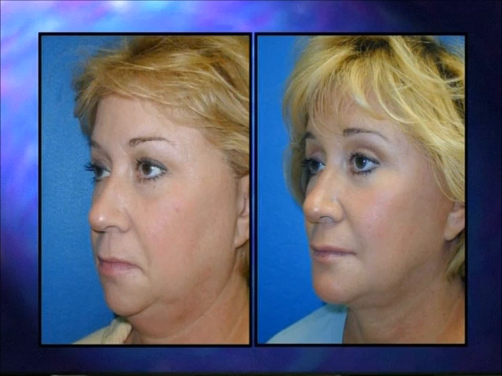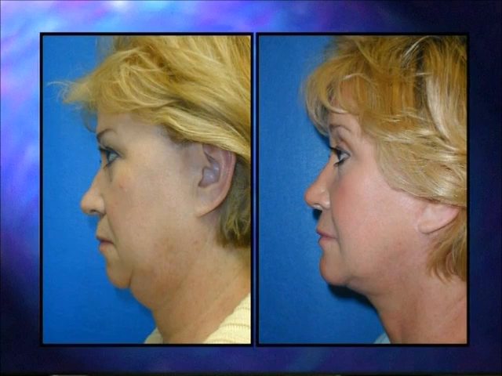A patient who demonstrates excessive fat deposits of the neck, a retruded chin, some jowling, as well as some wrinkling of the lower eyelids and crow's feet, and excess skin and fat of the upper eyelids. She underwent upper lid blepharoplasty with laser resurfacing alone for her lower lids and crow's feet, and neck liposuction, face and neck lift, and chin augmentation. And again, doing a composite approach, treating all areas which need correction allows you to get a more comprehensive result.